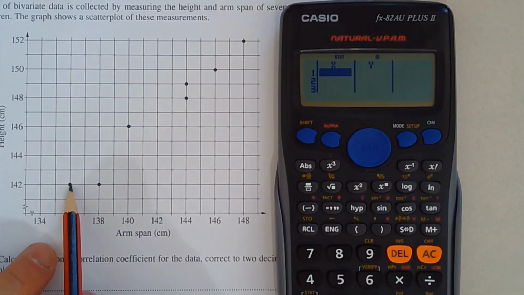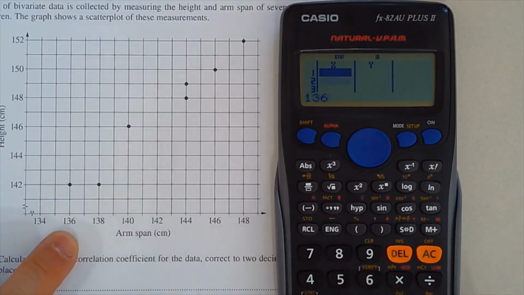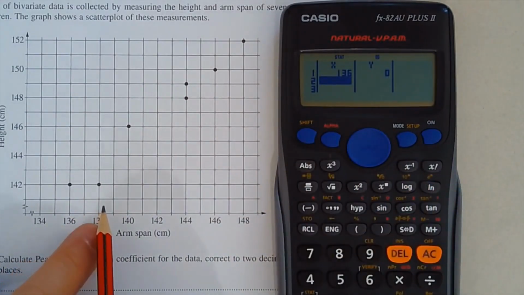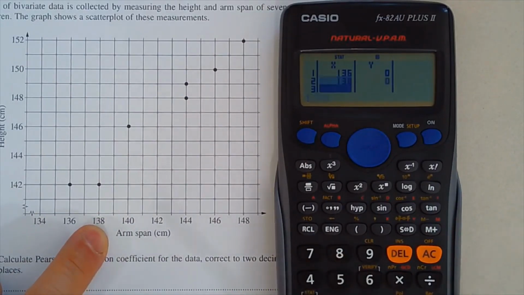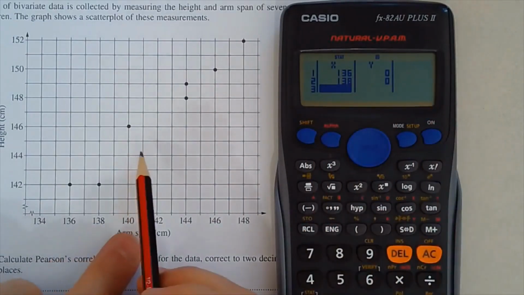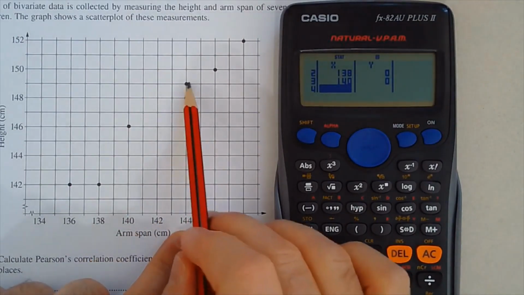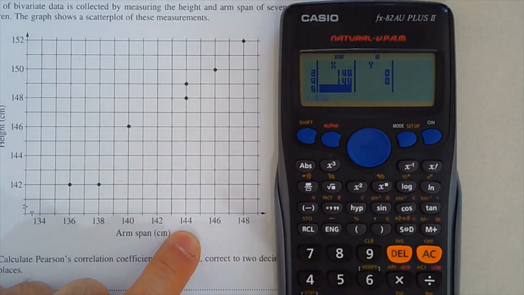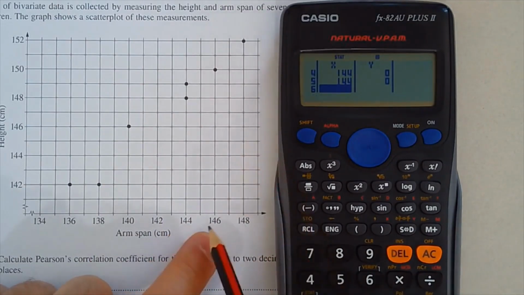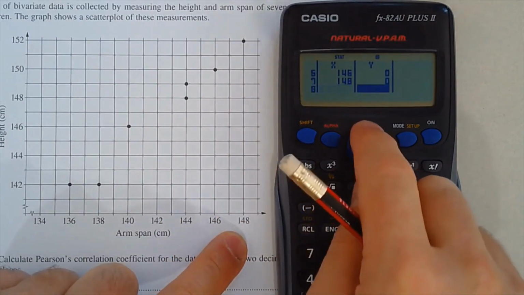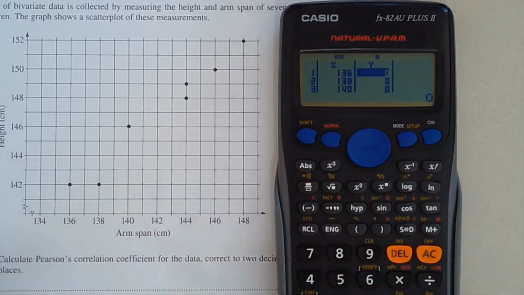Okay, so this first point here is 136 for x. Actually, it might be quicker if you just do all the x values first, and then we'll do all the y values. Because every time you press equals, the cursor goes down on the calculator, it doesn't go across. So this one here is 140. This one is 144, 144. We have 146. And we have 148. Okay. Now let's scroll back up and let's do the y values.